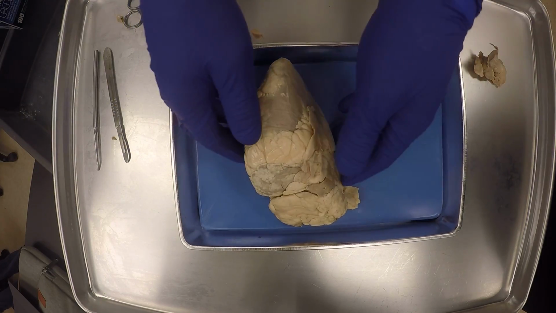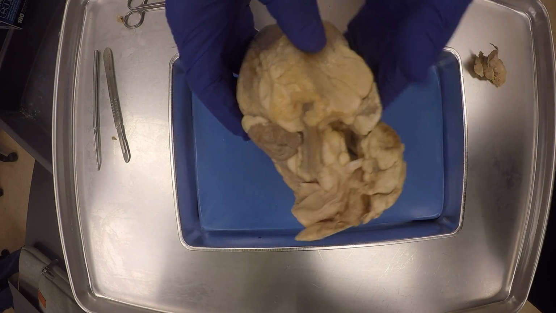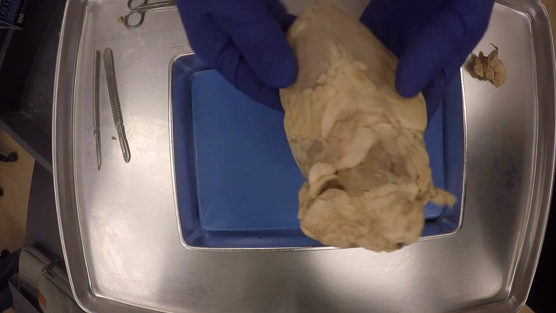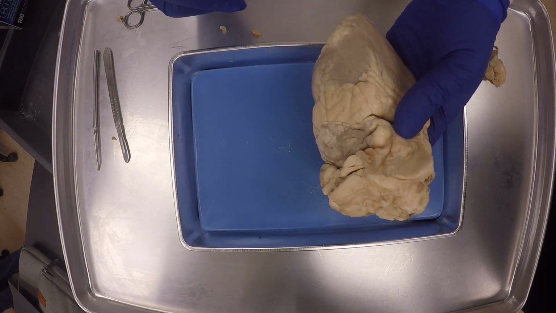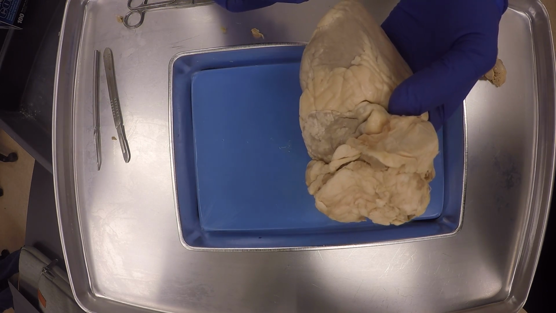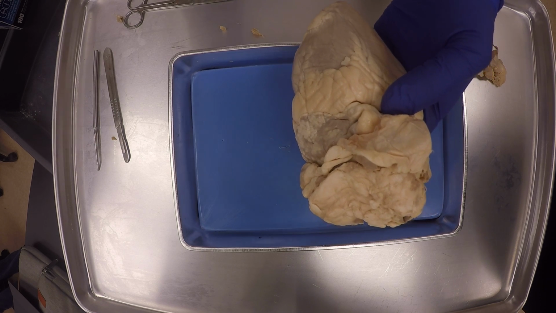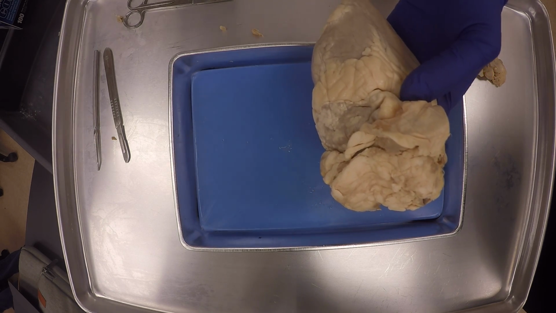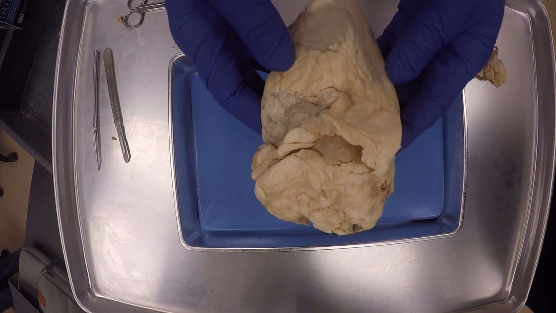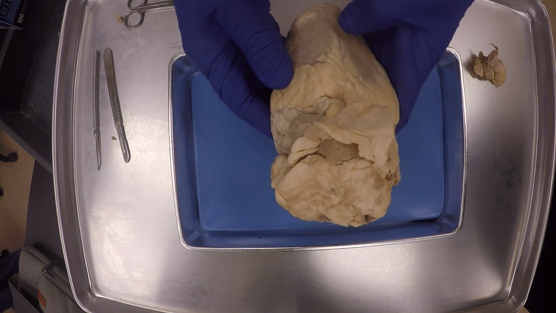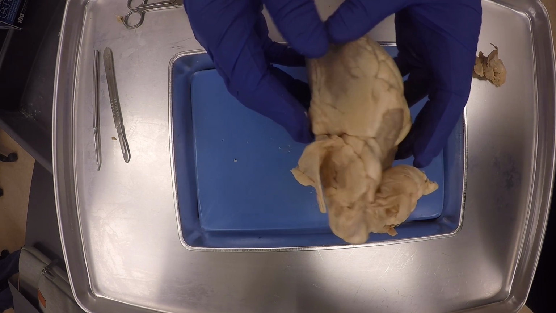So the first order of business with the heart, thank you guys for staying with me, is to identify the anterior side. And on the anterior side, you will see that the interventricular groove, or interventricular sulcus, is slanting at an angle from the top right to the bottom left, okay? This one is going straight down, so you know it's not the front side of the heart.